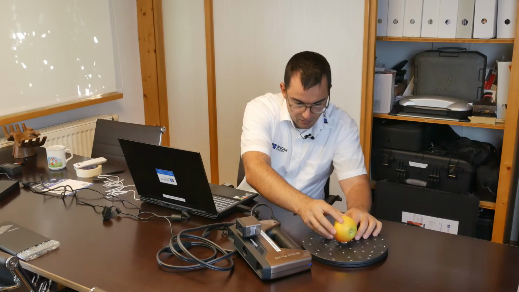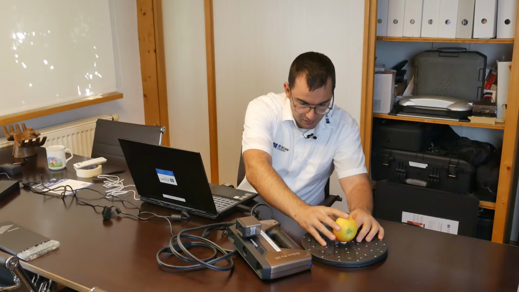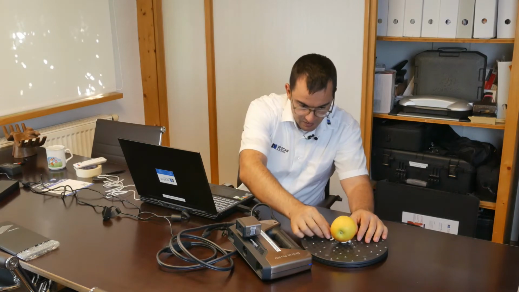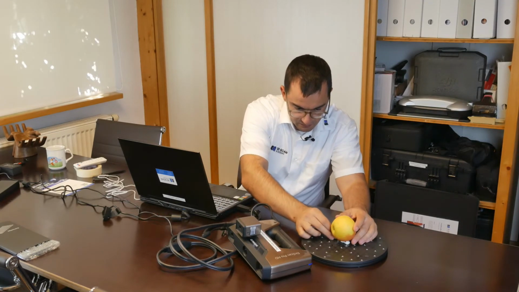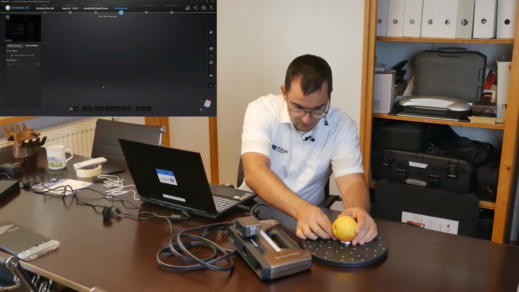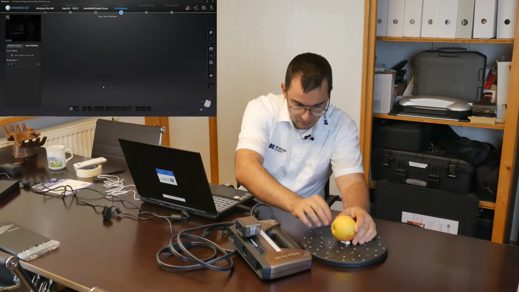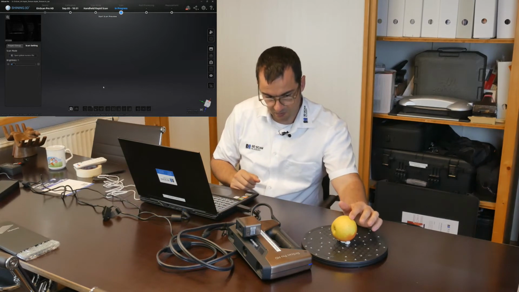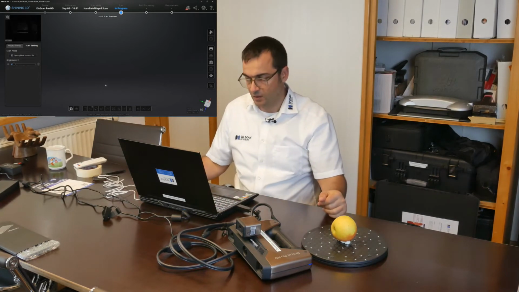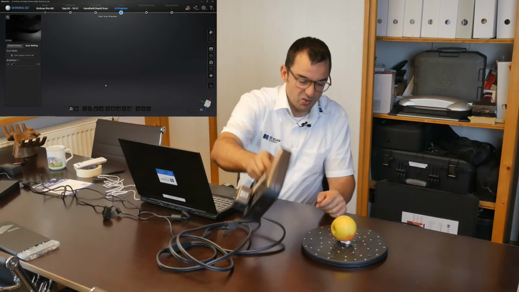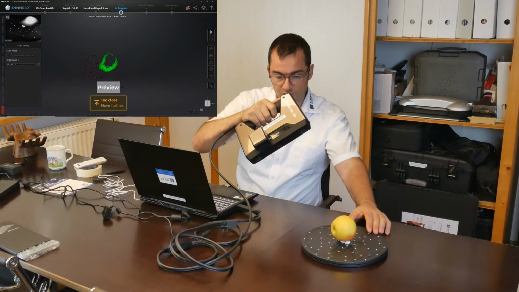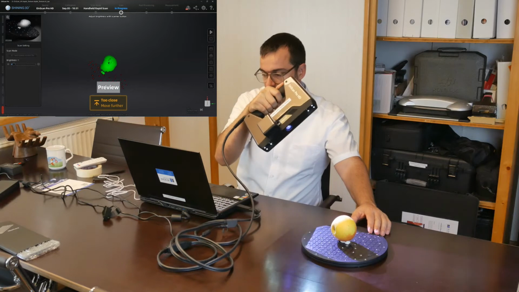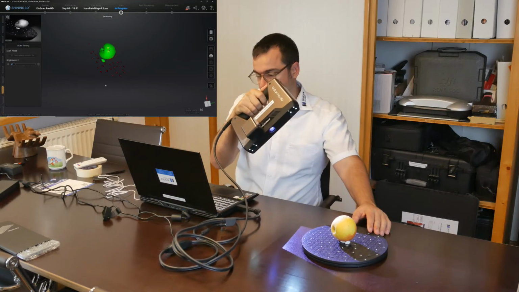Let's use a little bit more of that gum style plastilin. That looks quite a lot better to me. Okay, so next view. Principle is the same like you had it in another scan without the texture.